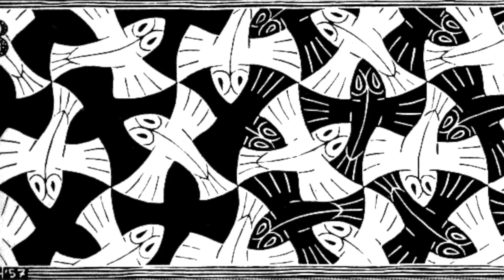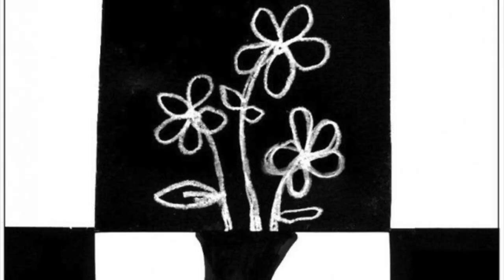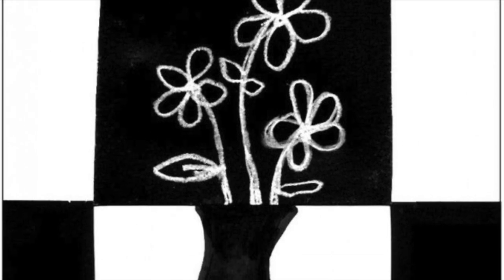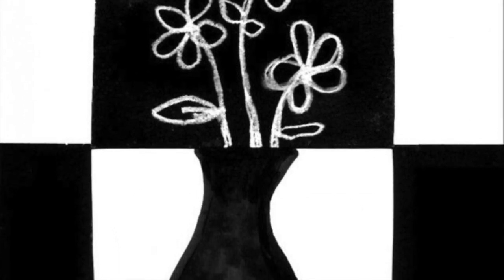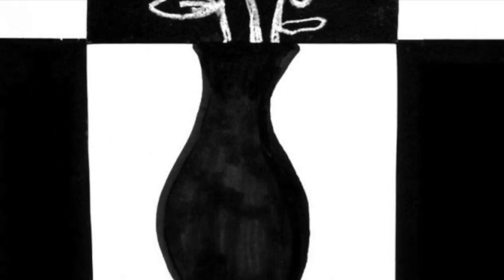For our project, we are not going to be creating something as detailed as M.C. Escher's. It's going to look a little bit more like this. It's going to be a little bit simpler, but it's still going to have those black and white positive and negative spaces that'll make our picture look really interesting.